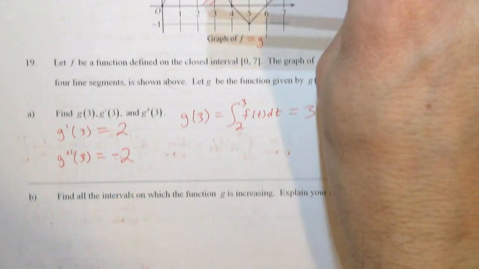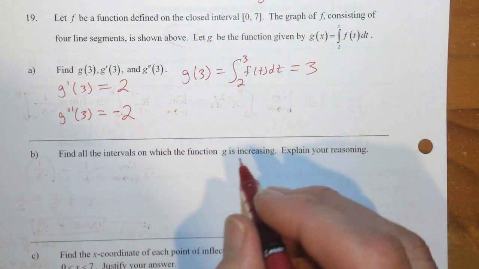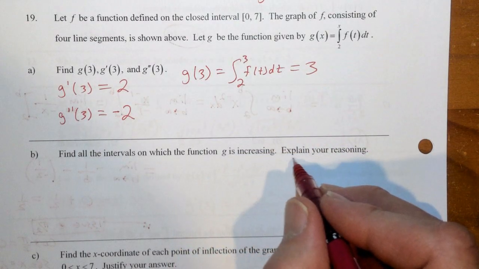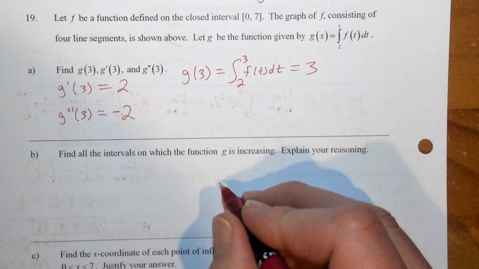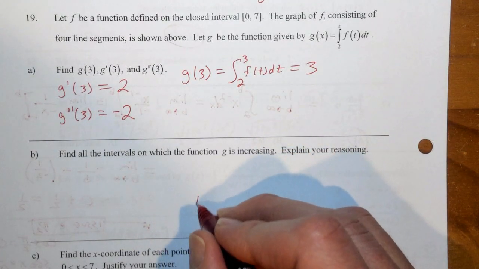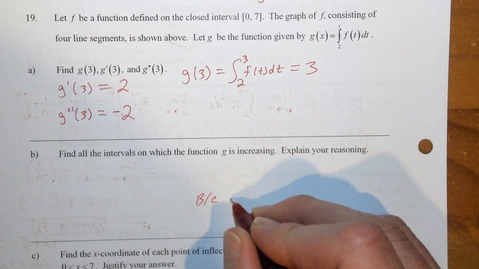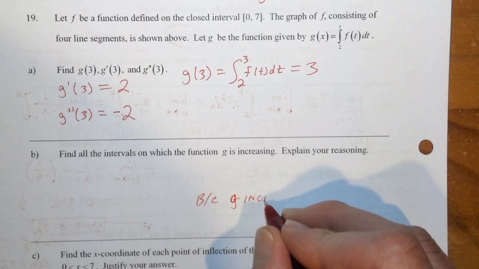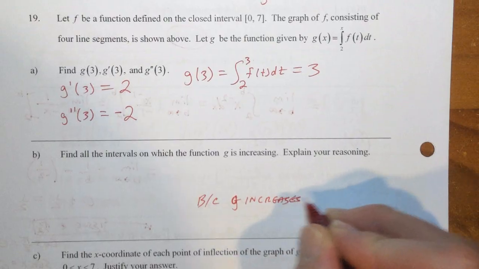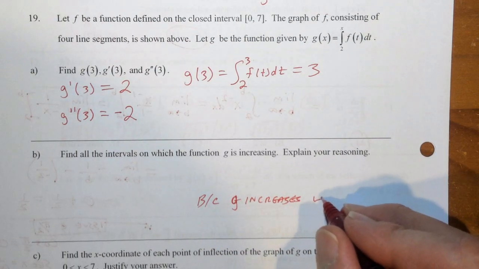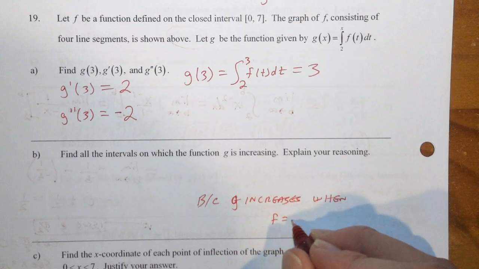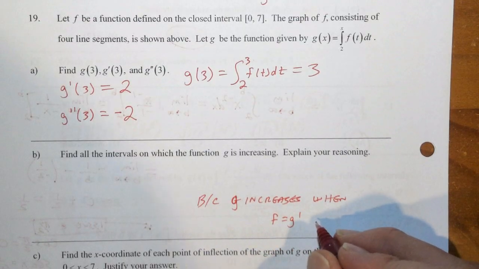Part B, even quicker. We want to know on what intervals is G increasing, and we must explain our reasoning. So let's do the reason right away. G increases when F, which is equal to G prime, is positive.